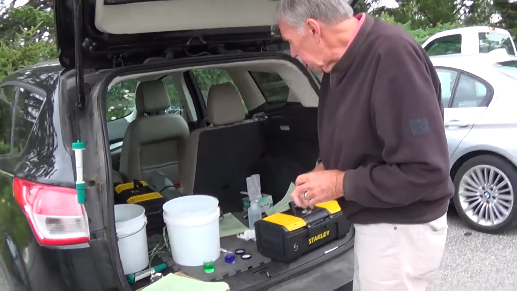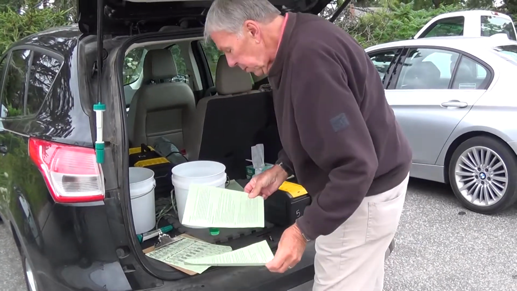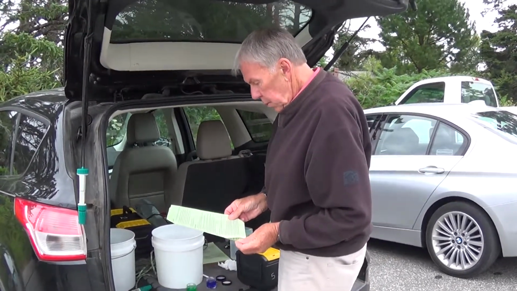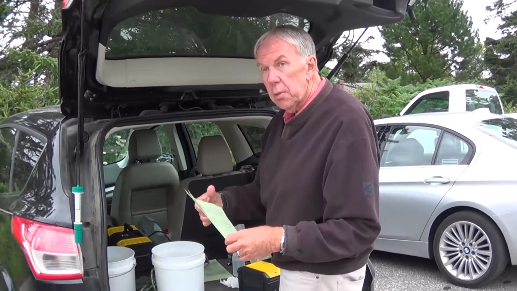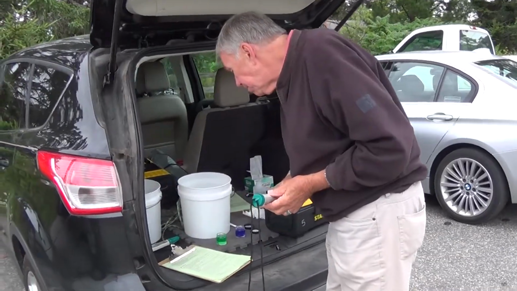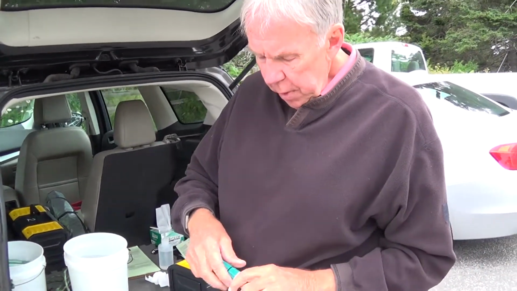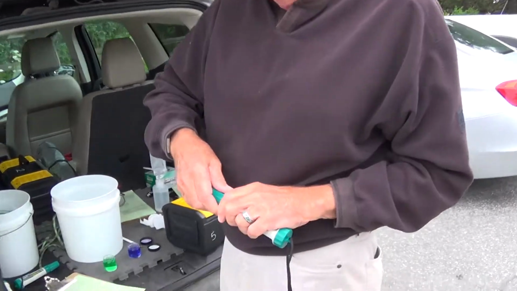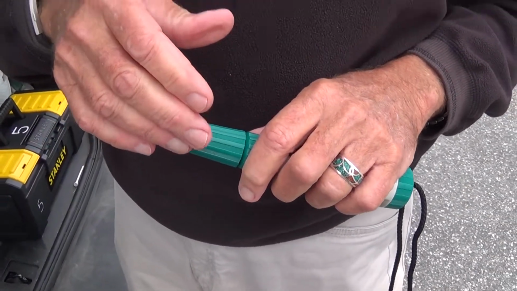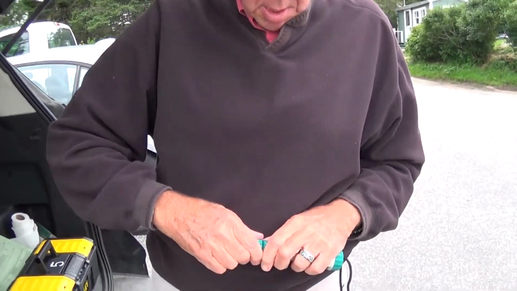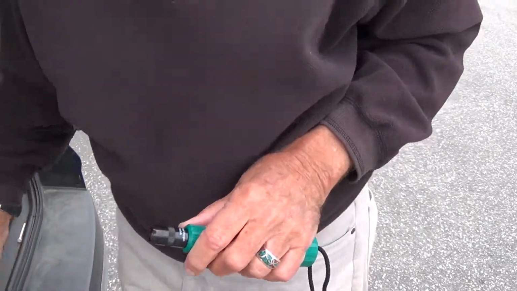We are now on our last instrument. This is the test for dissolved oxygen. So we remove the protective cap, and you want to be real careful with this because the membrane of the sensor is delicate. So take it off slowly and remove it straight. You don't want to affect that.